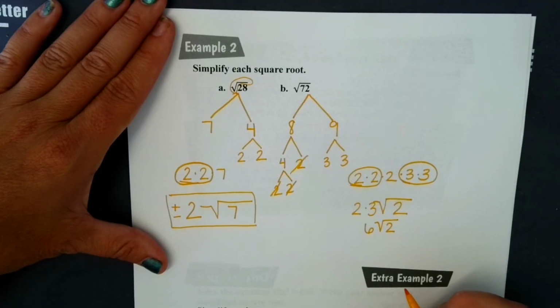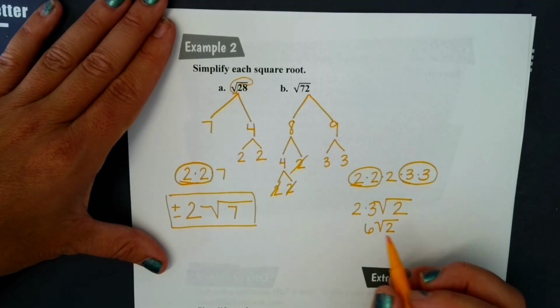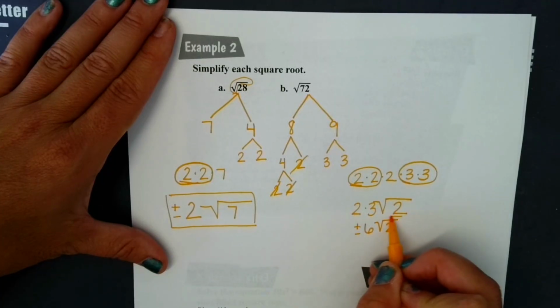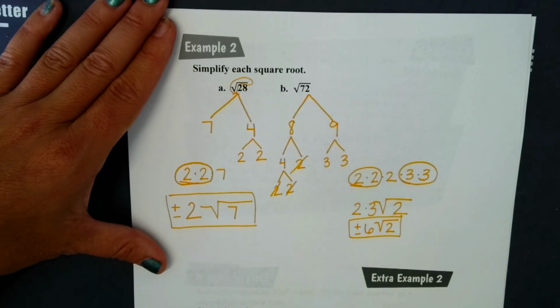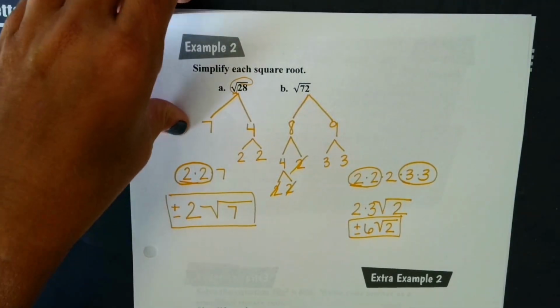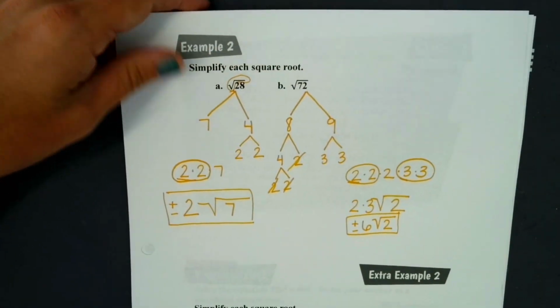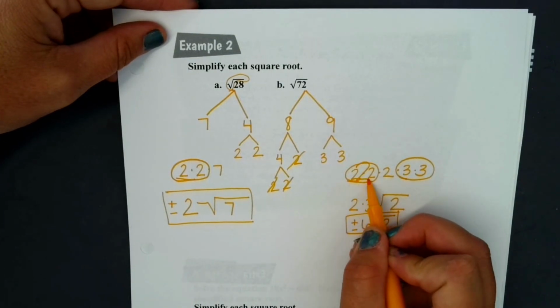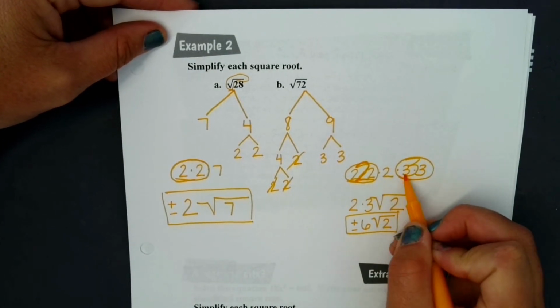Is this answer complete yet? No, you have to do them plus minus. The pairs always come out front. And notice they become 1, 2, and this becomes 1, 3 out front.